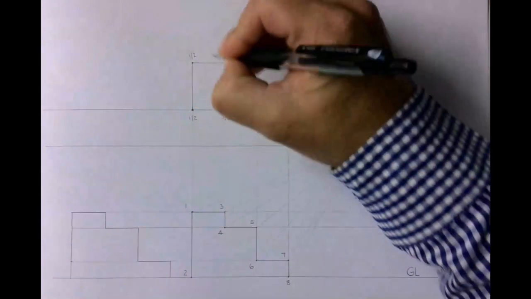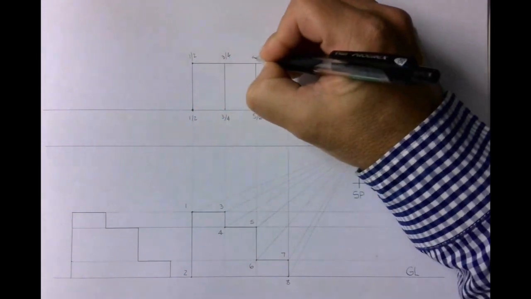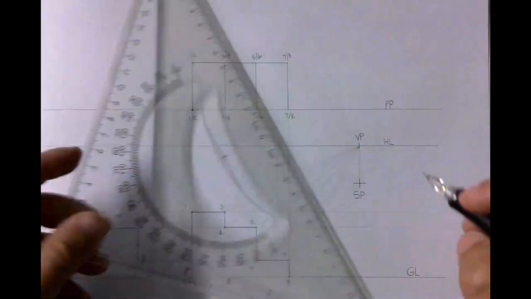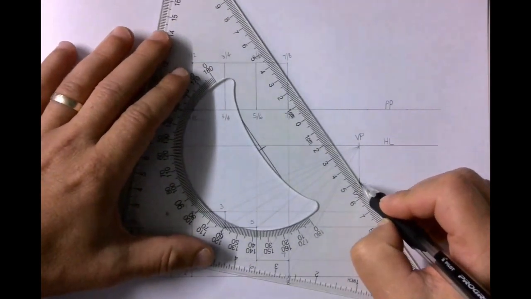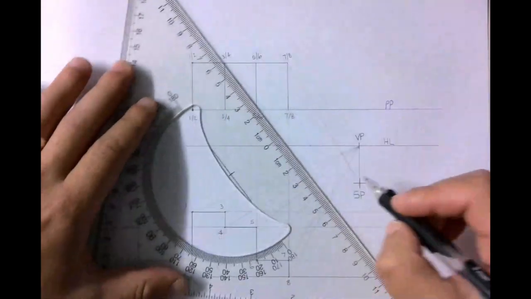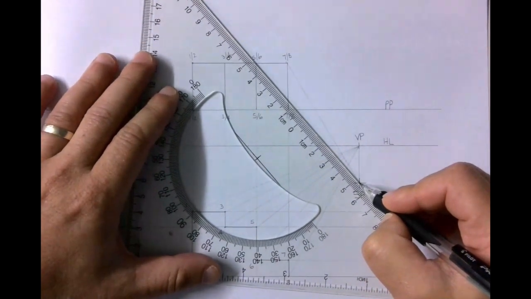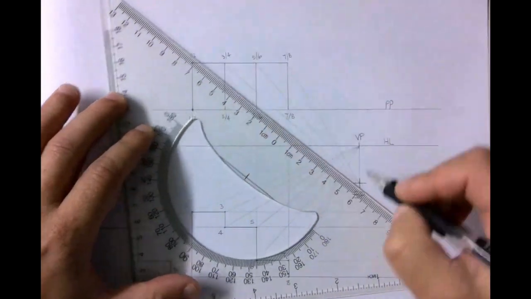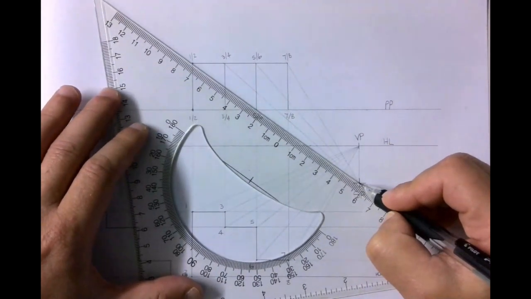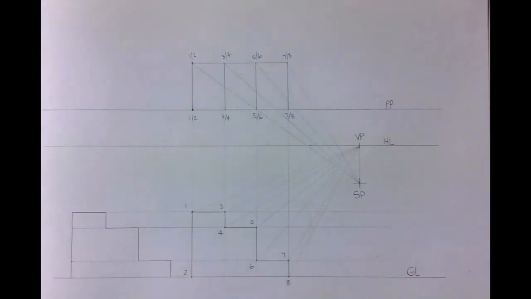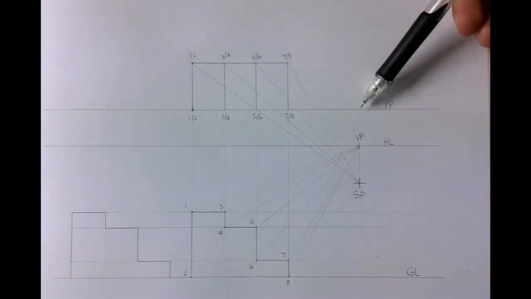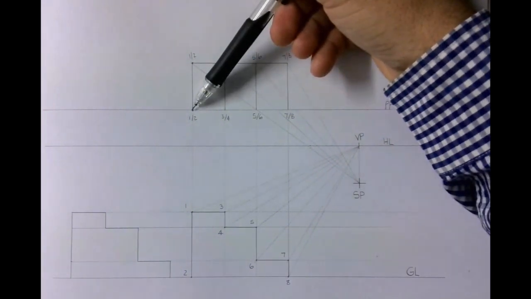So this one over here is also 1 and 2, 3 and 4, 5 and 6, 7 and 8. You don't have to use numbers. I'll find it a little bit easier once it becomes more complicated, or when I have a complicated shape to deal with. Every number that is not touching the picture plane, you'll notice that I'm now joining it to the SP. Every number not touching the picture plane is being joined to the SP. So the actual shape vanishes at some point, and the top view points that are not touching the picture plane, just like these ones in the front do touch the picture plane.